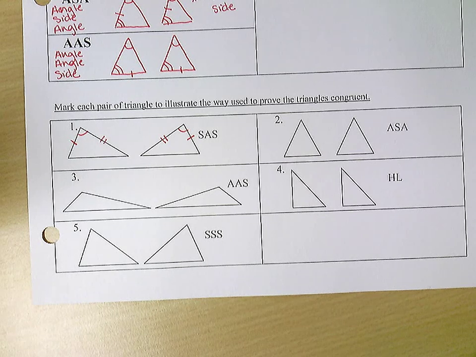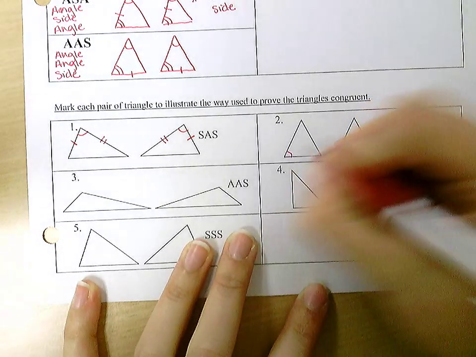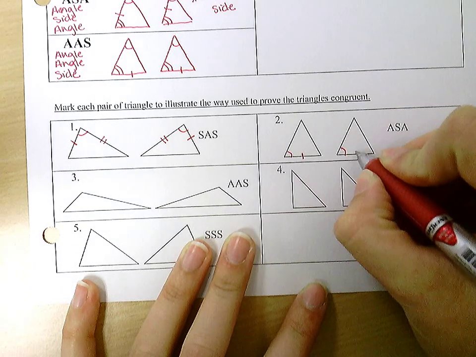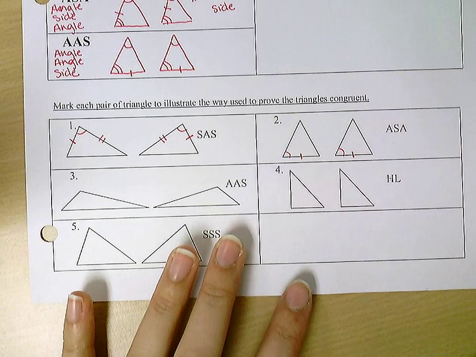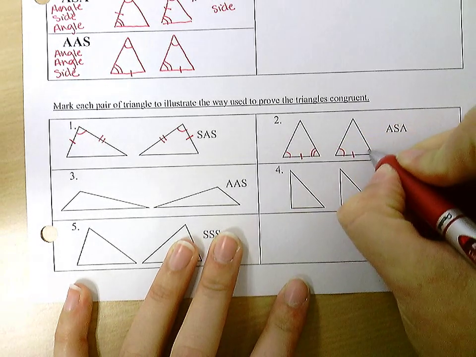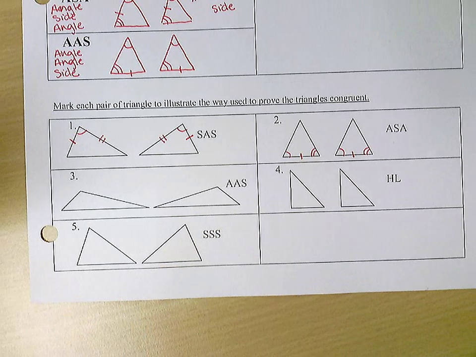We're gonna go over these problems. So number 2, you have angle, side, angle, meaning your side needs to be included between your 2 angles. So again, yours might look different than mine. So if I have one pair of angles here, I have my sides congruent here. Okay, then my last angle would have to go on this side right here. Okay, so that side should be in between your 2 angles. Again, mine is probably different than yours.